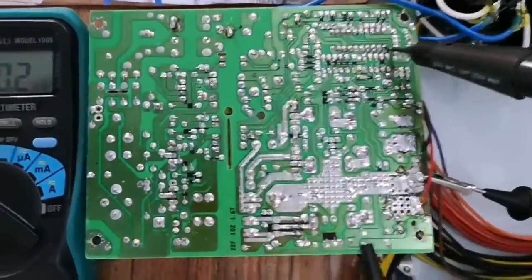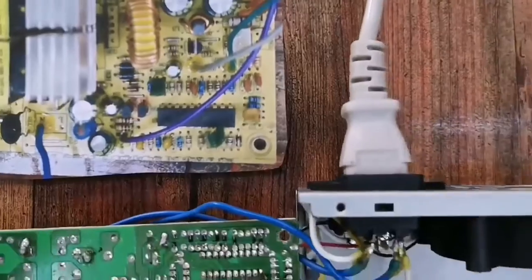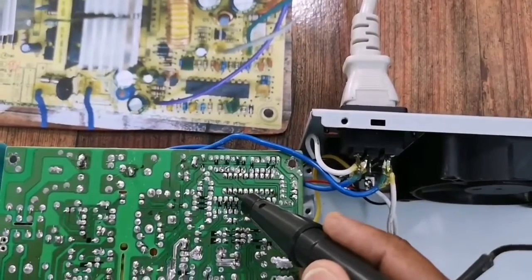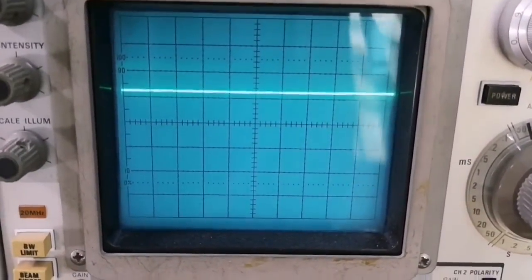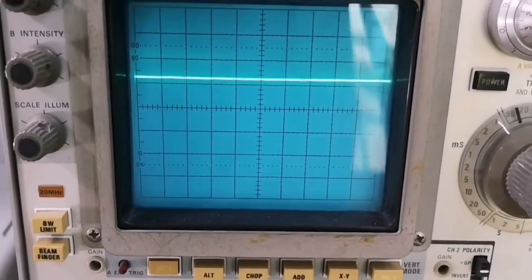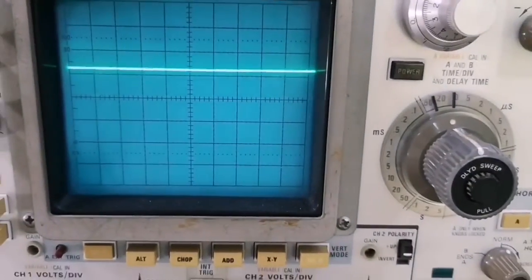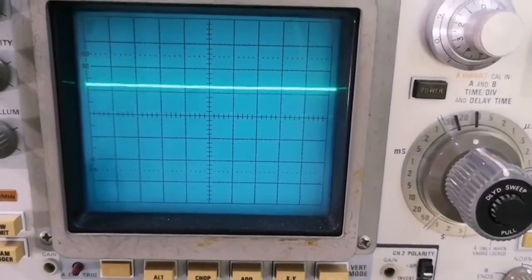We will check now the output of this IC, which is going to drive the transformer. There are 2 outputs connected to 2 transistors, and then going to the transformer windings. This is really interesting. I am getting the pulse width modulation signals here, but as you can see, it is not continuous.